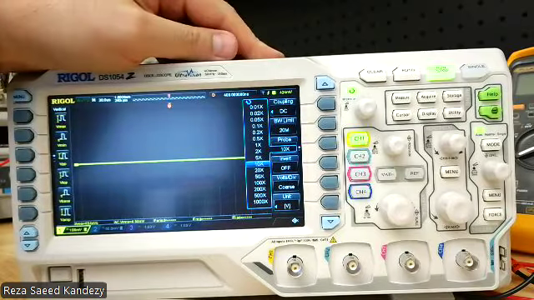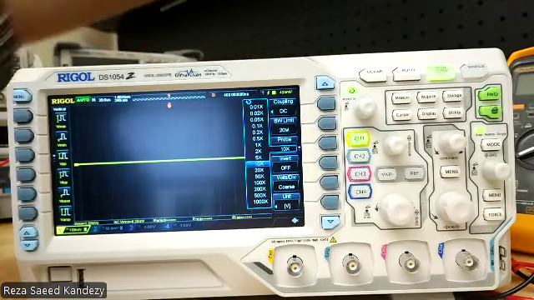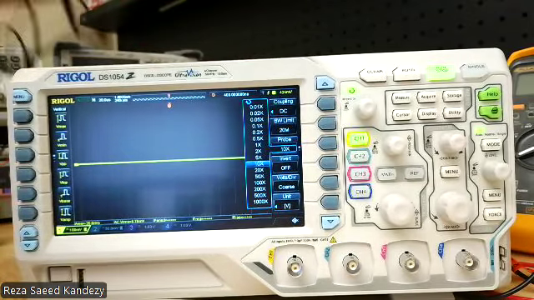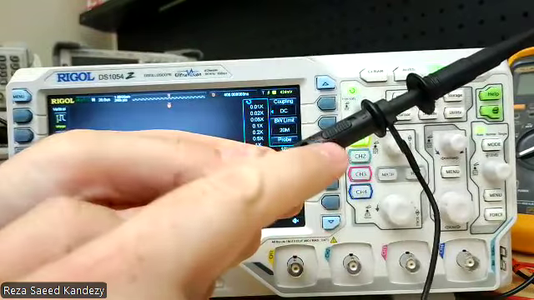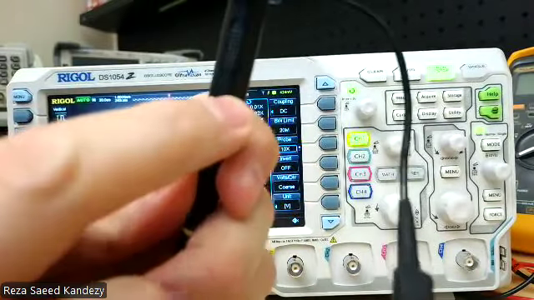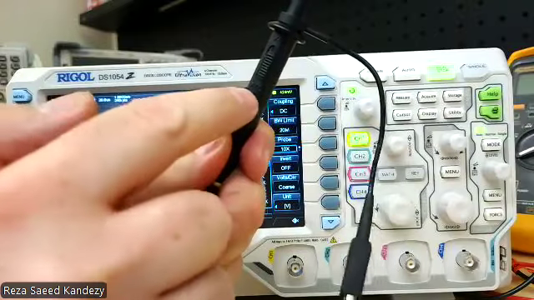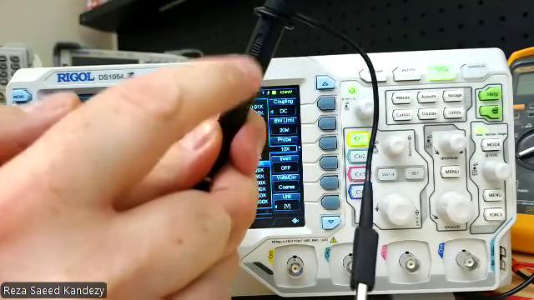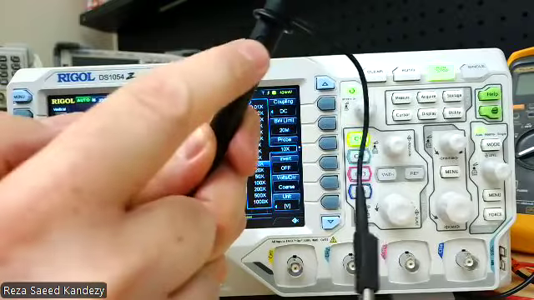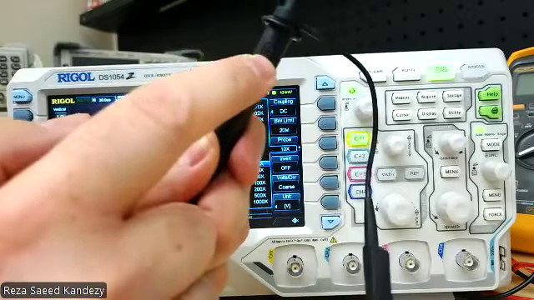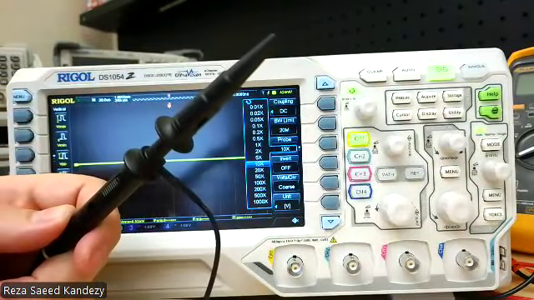Remember, let me actually show you right here. In the probe, you see a knob here. I hope you can see that value. Here is 10 times, and here is 1 times. So by changing this switch, you can switch the coefficients of whatever signal this probe would measure.